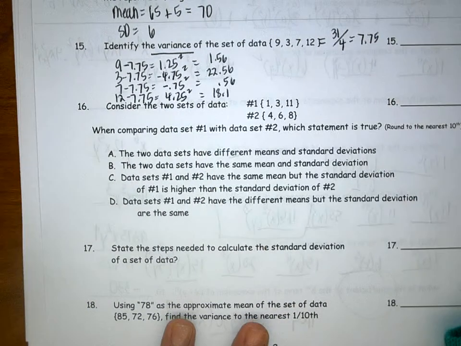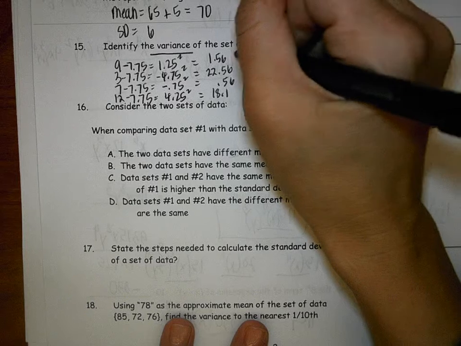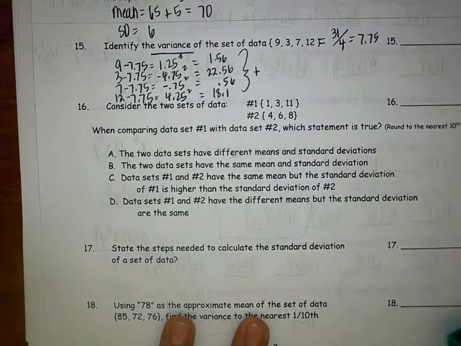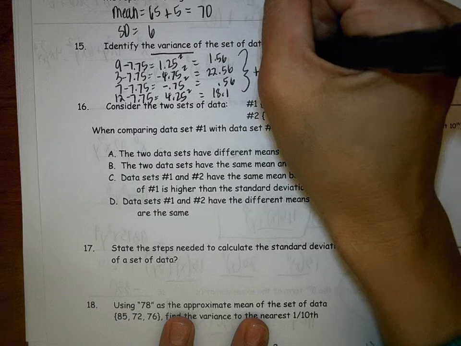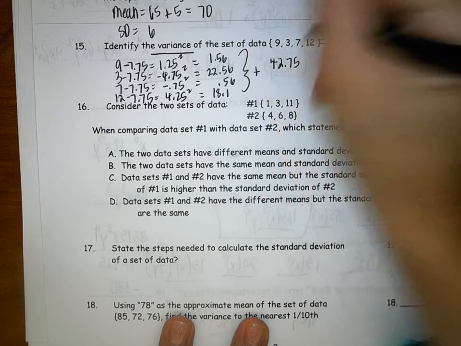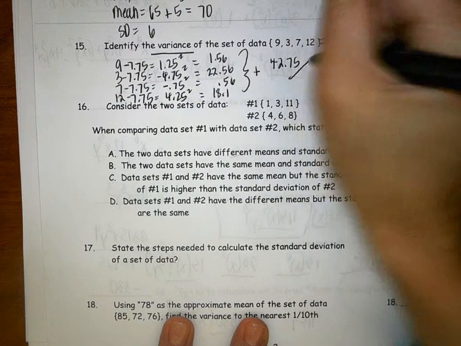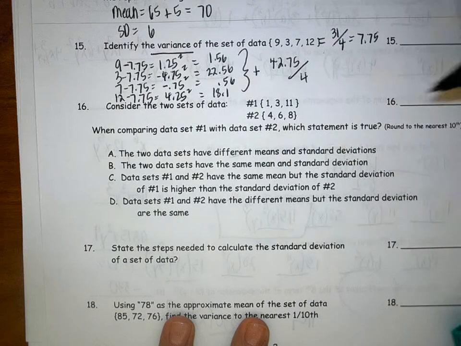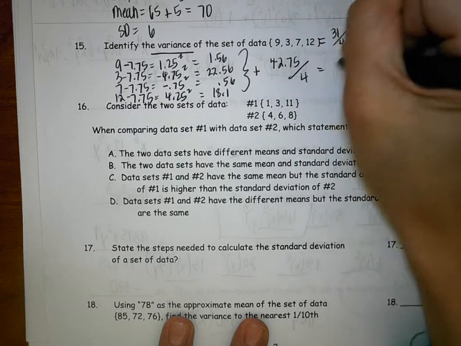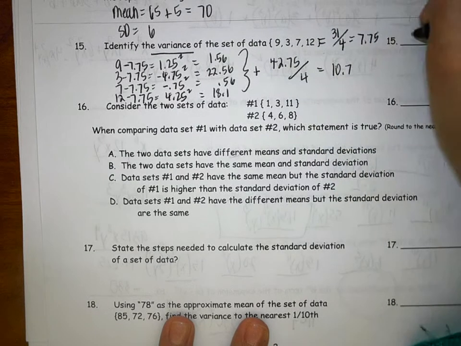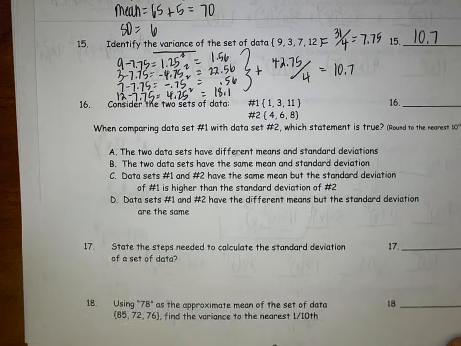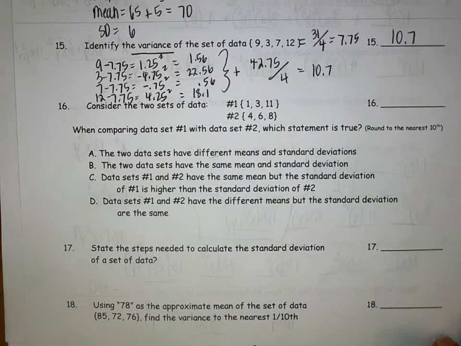Okay, now I add all those up together. When I add all those up, it ends up equaling 42.75. And we divide that number by what? 4. Don't forget that once you add them up, you're dividing, because I think a lot of you forgot that on your quiz. So we divide by 4, and that equals 10.7. That is my variance, 10.7. Okay, questions?